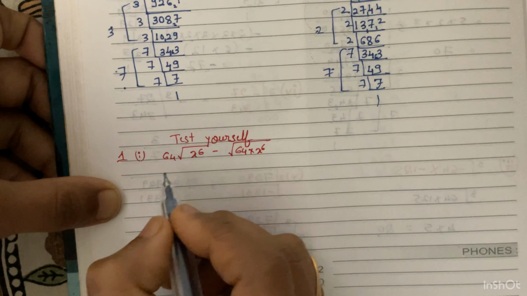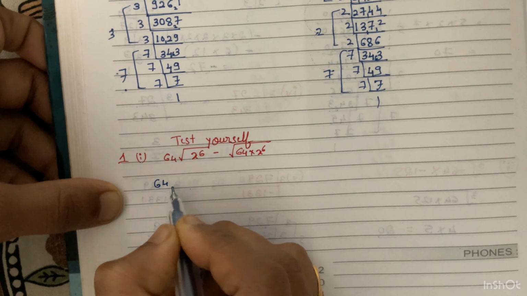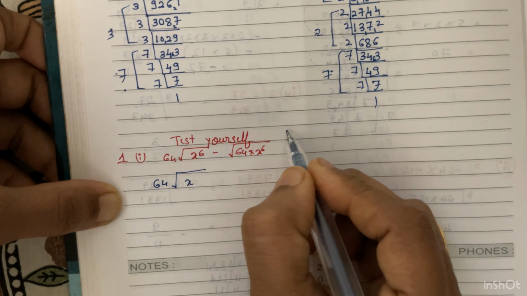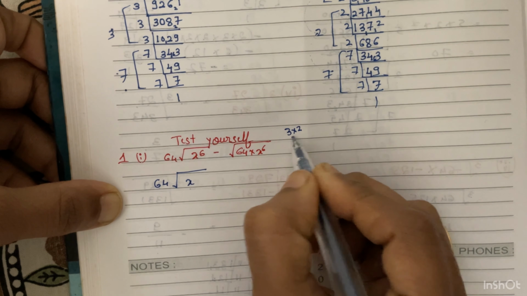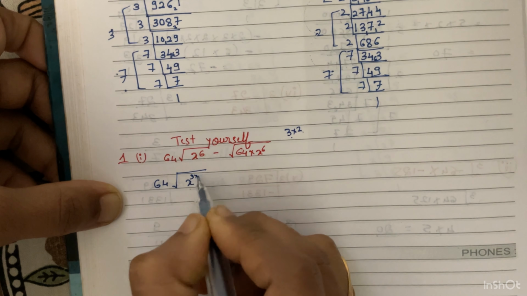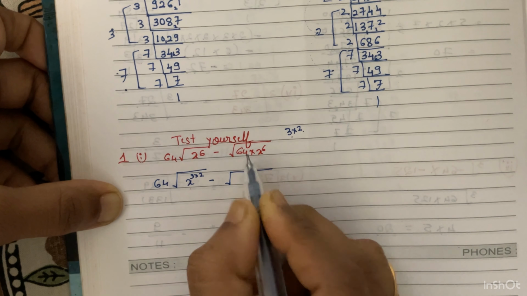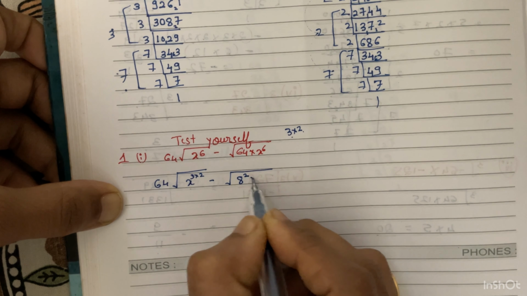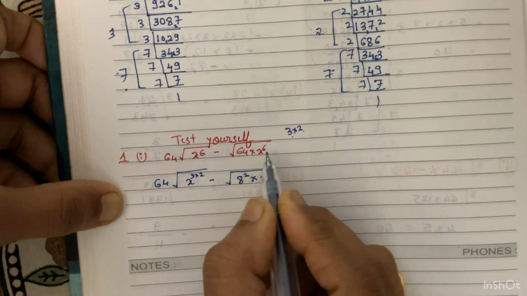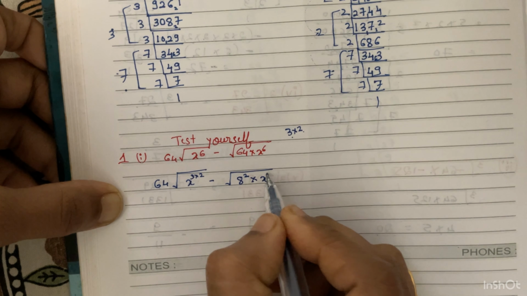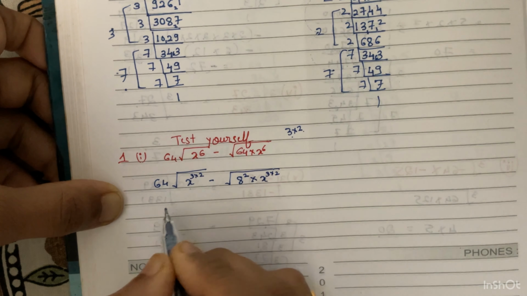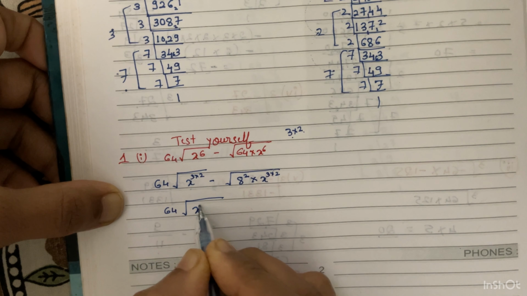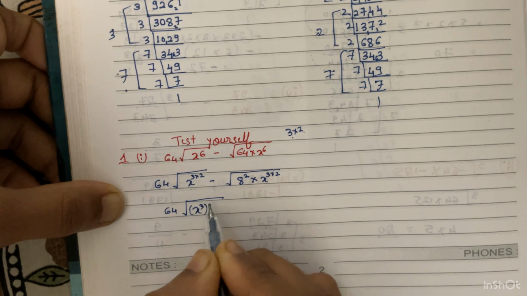Now for this solution, see here: 64, here it is square root, and here x raised to the power 6. I will write 6 as 3 into 2, like x to the 3 into 2, minus square root of 64. The square root of 64 is 8, 8 8s are 64, again into x raised to the power, this 6 I am going to split like this, 3 into 2. In the next step, 64, let me write as it is, square root of x raised to the power 3, put it in bracket, and raised to the power 2.